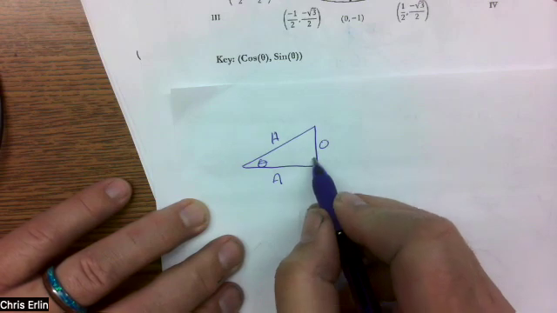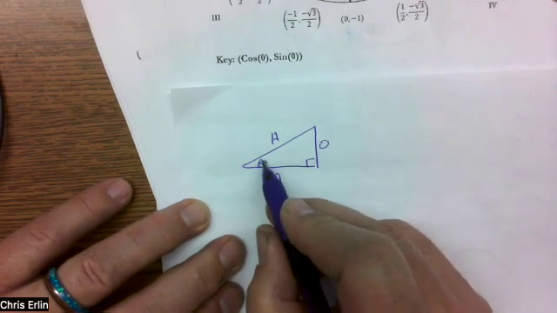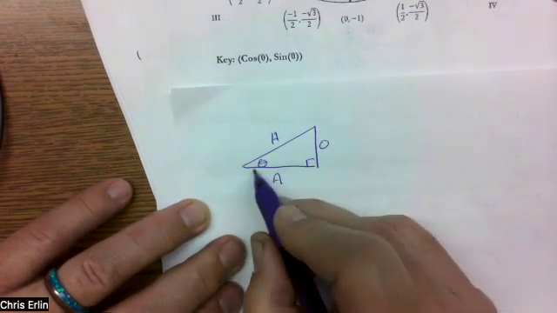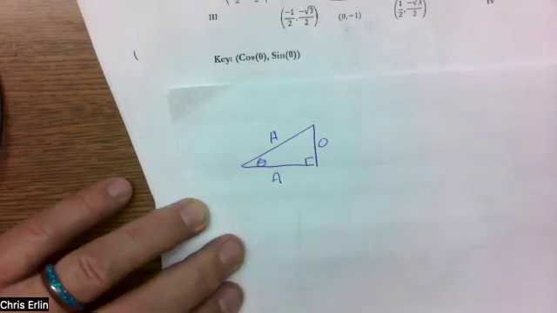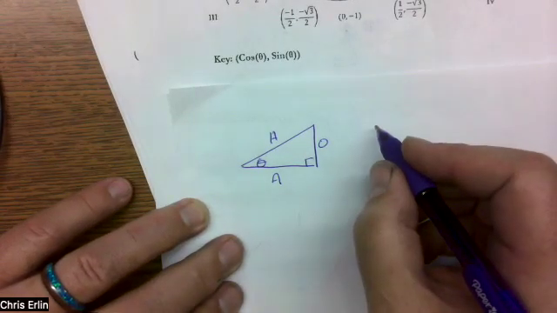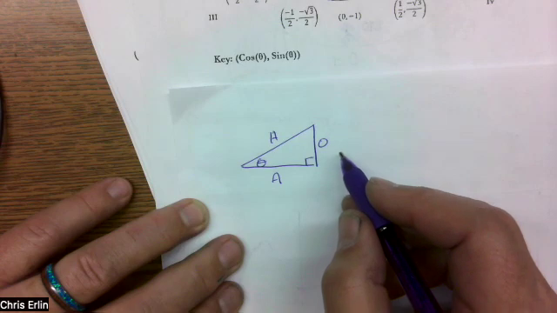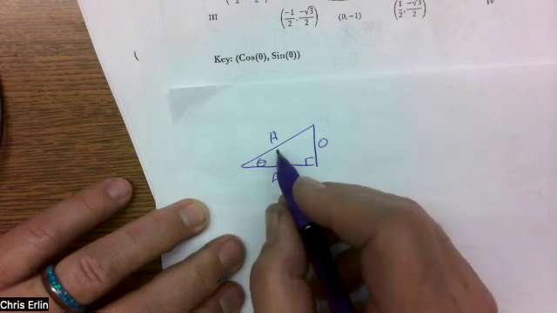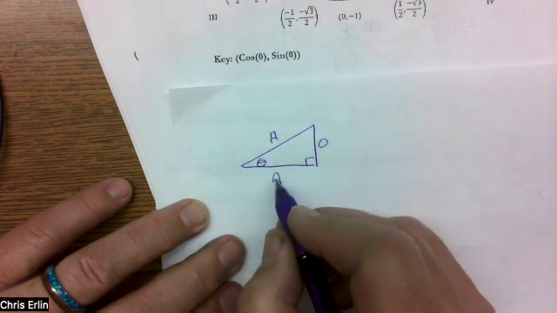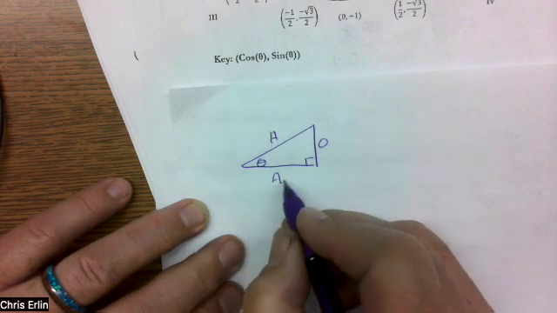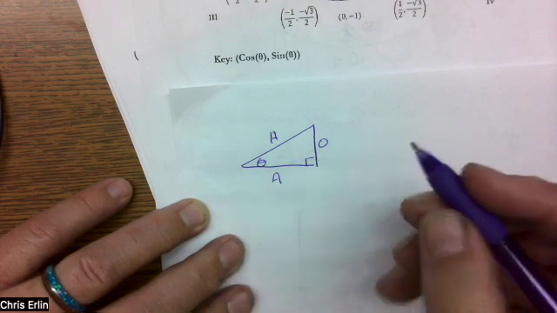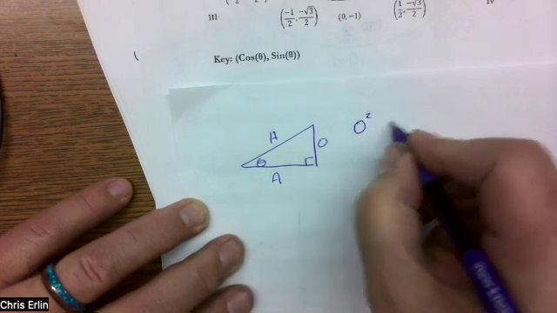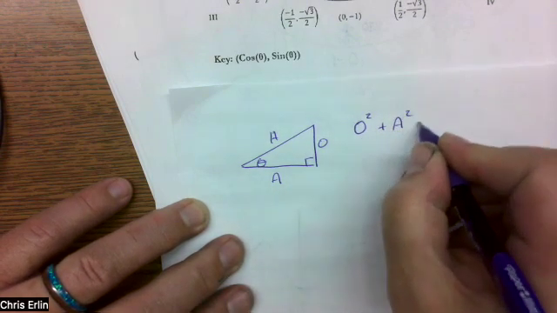So here's a right triangle. I've labeled the angle theta and the opposite side, the adjacent side, and the hypotenuse. And do you agree that I could do the Pythagorean theorem with these sides? If these are side lengths, I can do the Pythagorean theorem. So O squared plus A squared equals what?